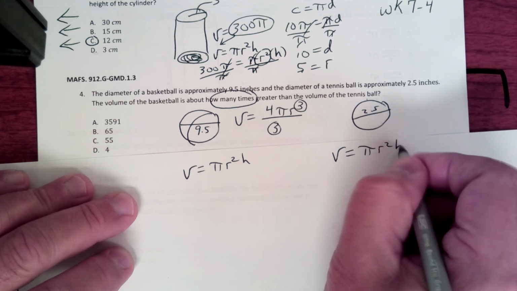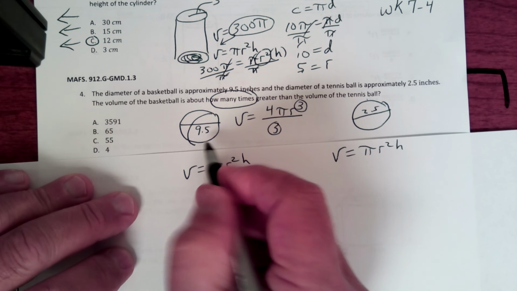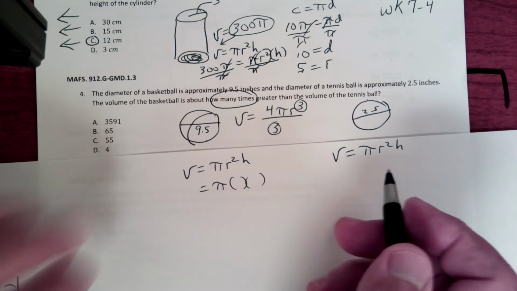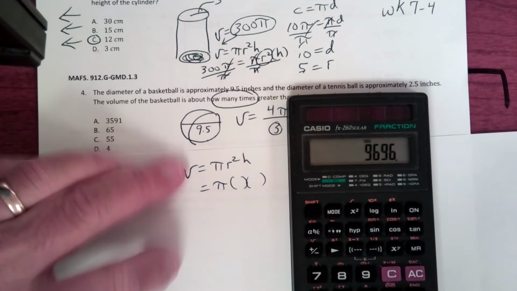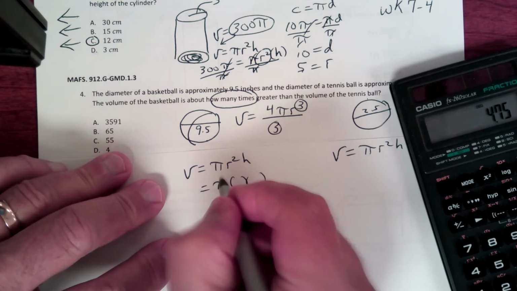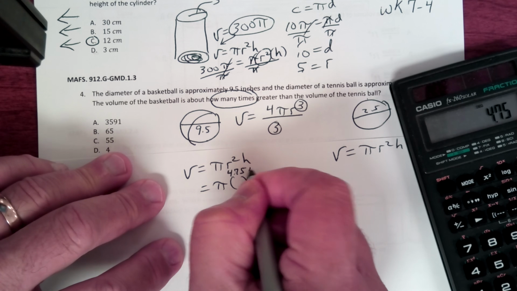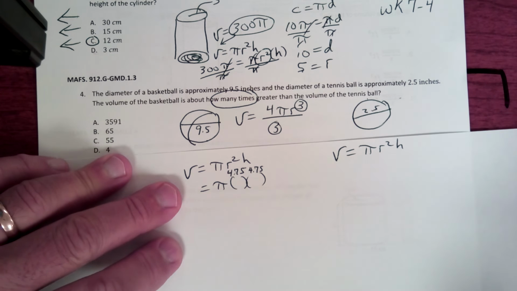So put volume equals pi radius squared h twice. And we're going to substitute. So we're going to get pi. We're going to leave pi alone. The radius is not 9.5. So we're going to take our calculator. Remember, that's your diameter. So 9.5 divided by 2 is going to be 4.75 times the height. And let's see what this height is.